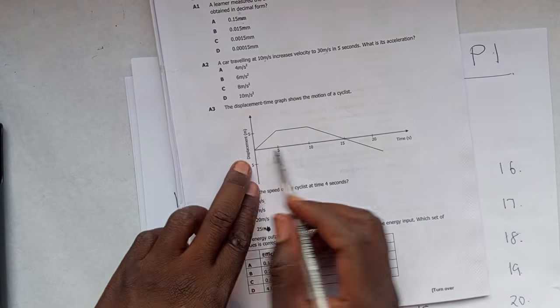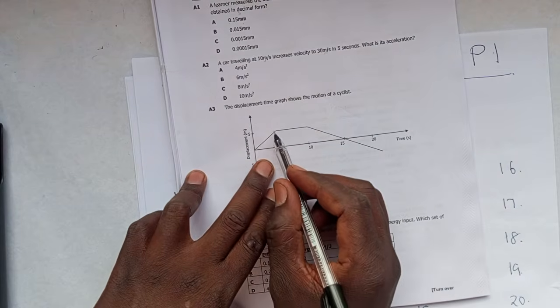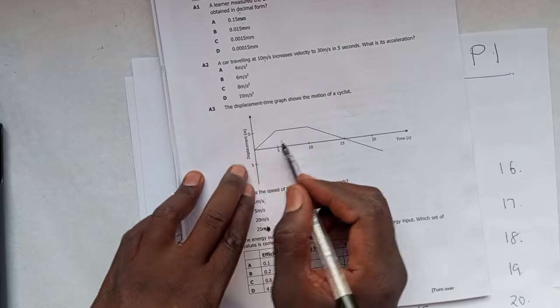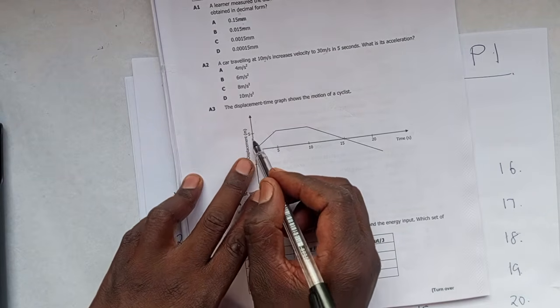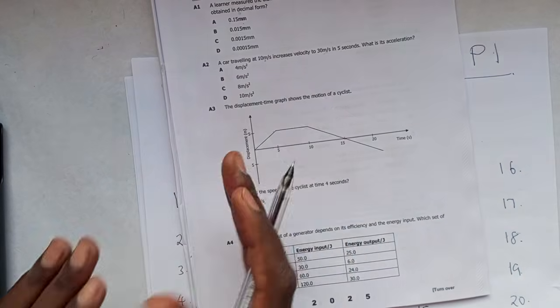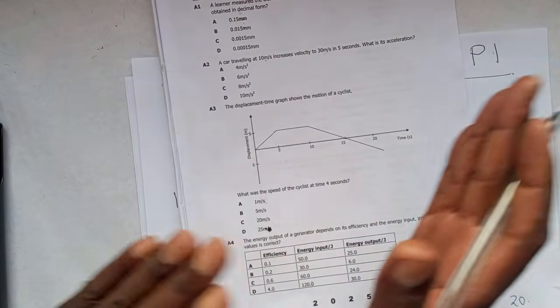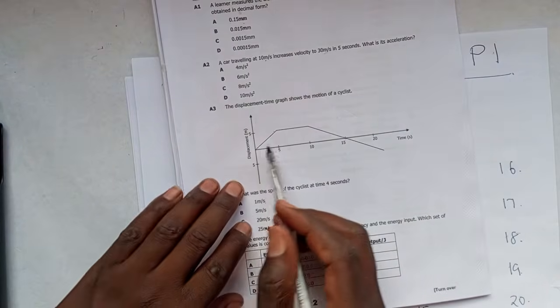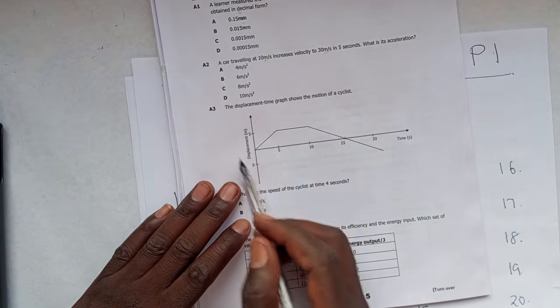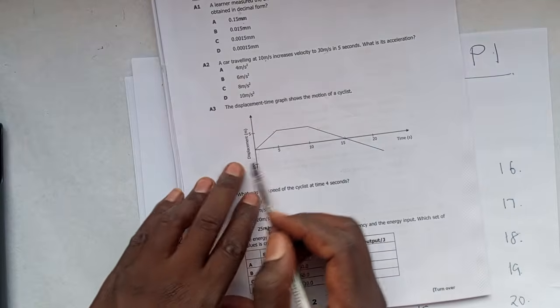So be able to understand this. So you have this 5 and this 5. So you assume that at 4 seconds, the displacement must have been 4 meters. Okay, so there is that steady increase in displacement. You'll be required to find either velocity or speed from this displacement.